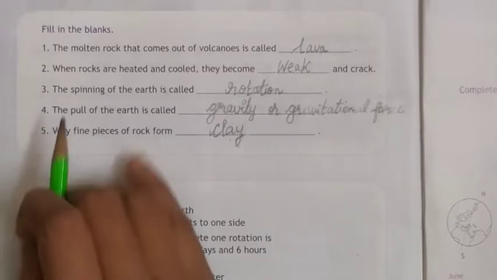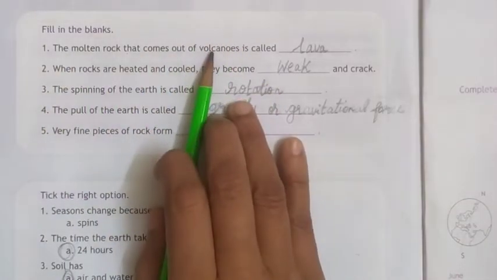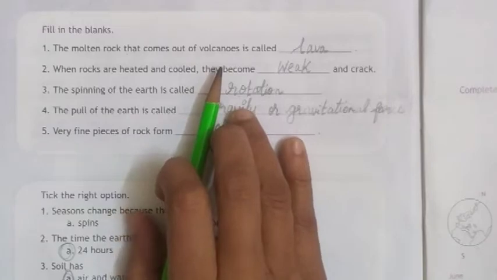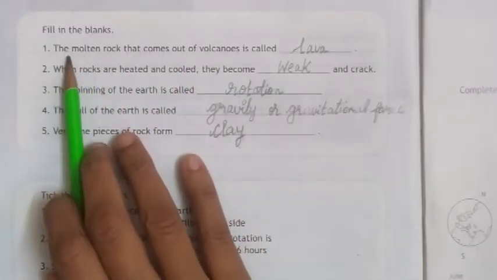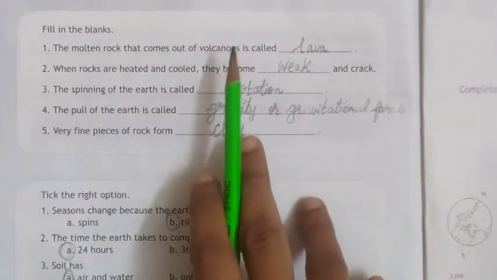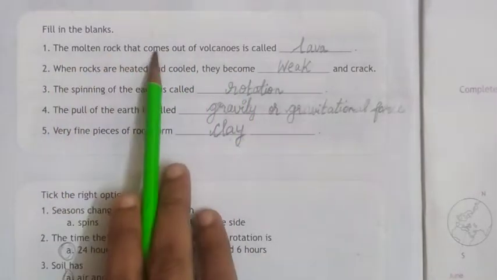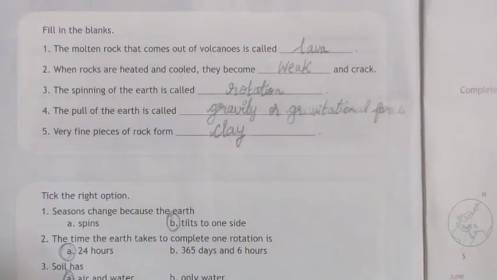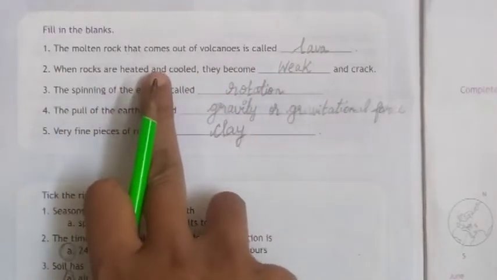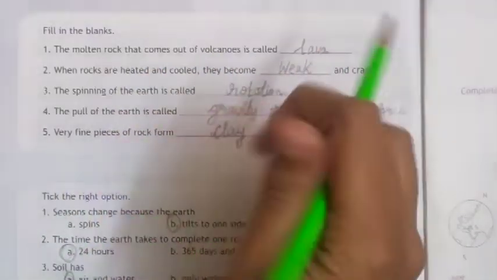Page number 74. First we'll do the fill in the blanks and the tick the right option, then we move on to the question answers. Okay, first one, fill in the blanks. The molten rock that comes out of volcanoes. The molten rock that comes out of volcano is called lava. L-A-V-A, lava.